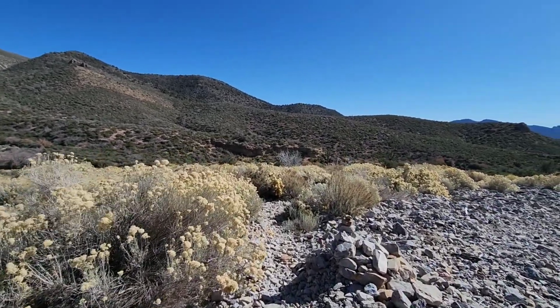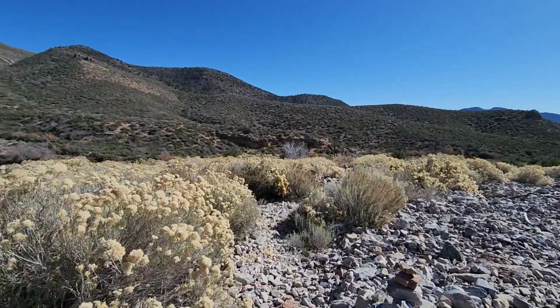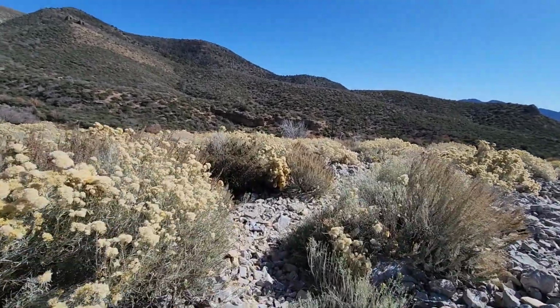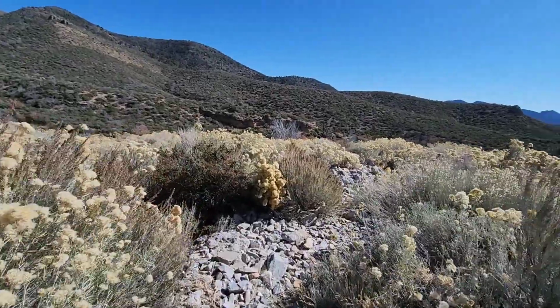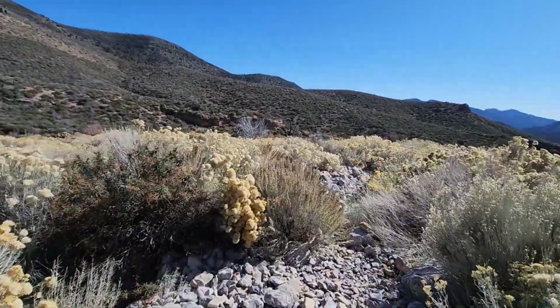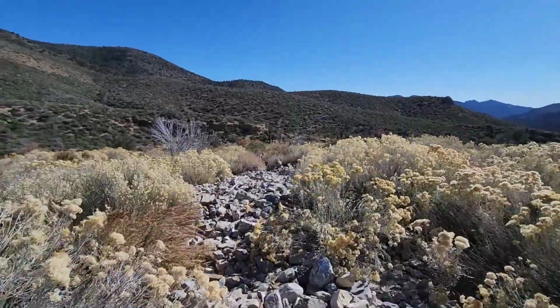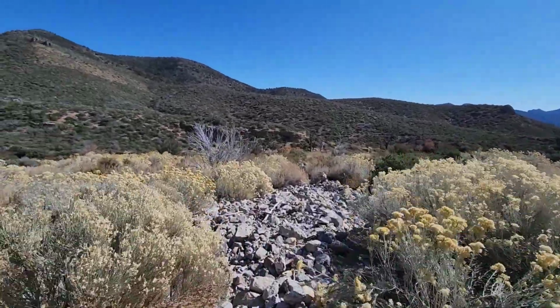It looks like there's a trail through the rocks, as well defined as it can be. Slick rocks. Another cairn ahead, so we are getting some help.